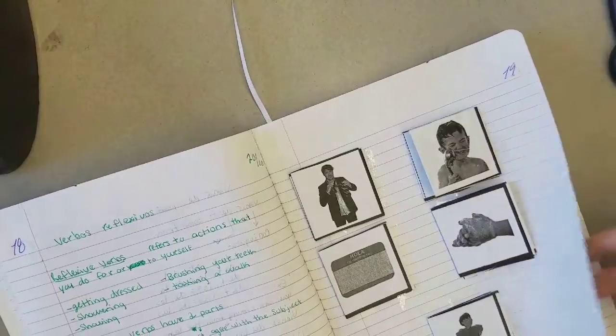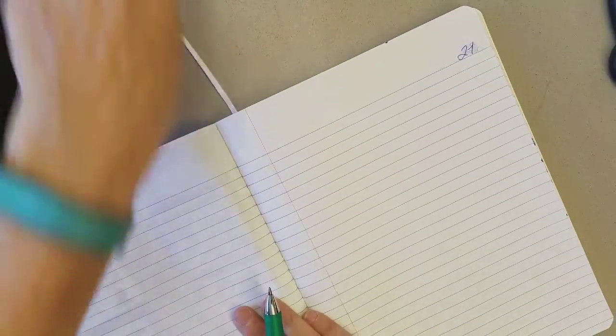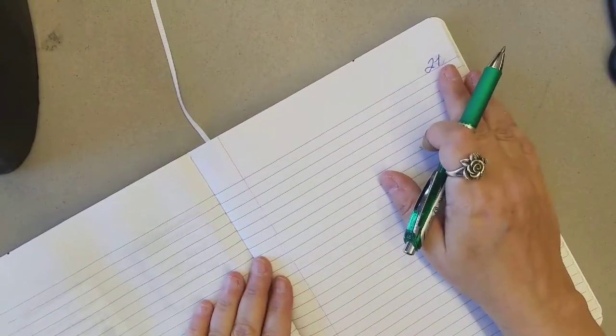Abran los cuadernos en la próxima página. So please go to the next page of your notebook. I am not entirely certain that mine is up to date, so I'm going to go to página 21.